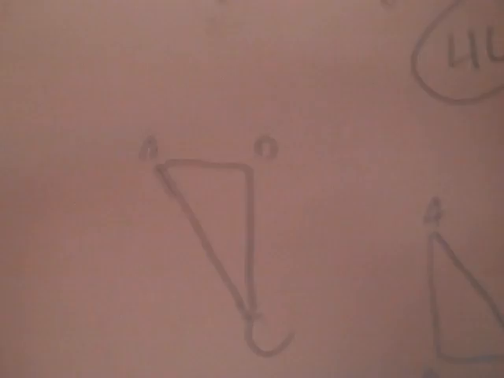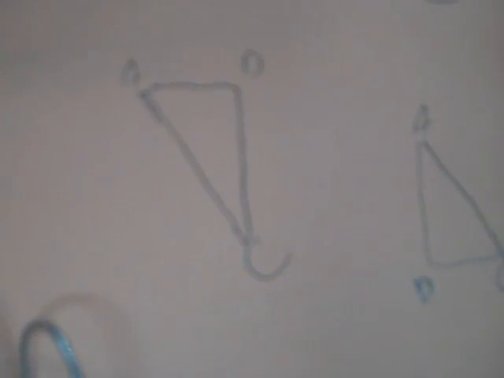Okay, look for common angles and common sides, okay? I've got ABC, but there's no way I can get ABC in this because that's a D. CBA, there's no way I can get CBA. And then ACB, I should say, it's a B right there.